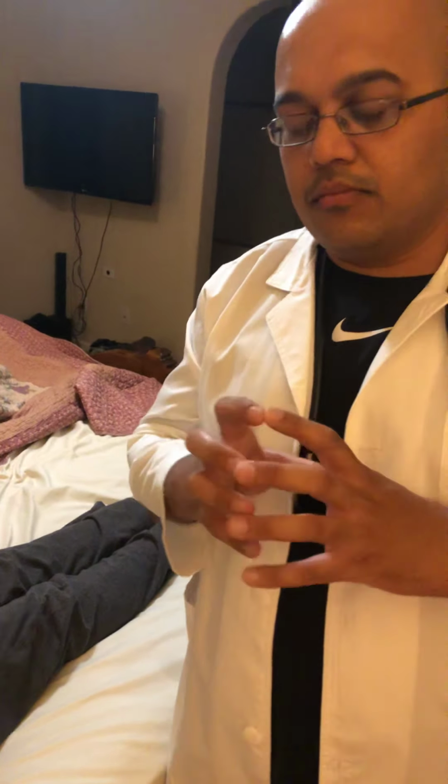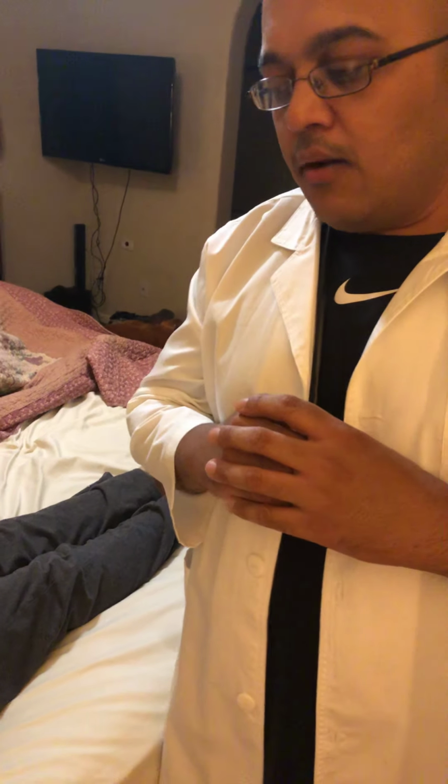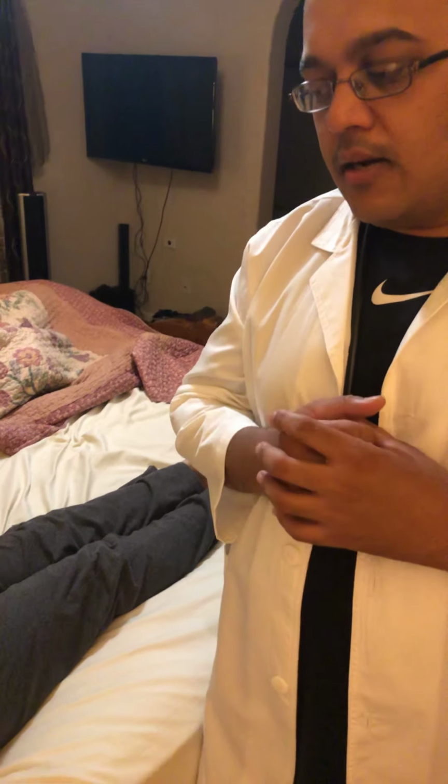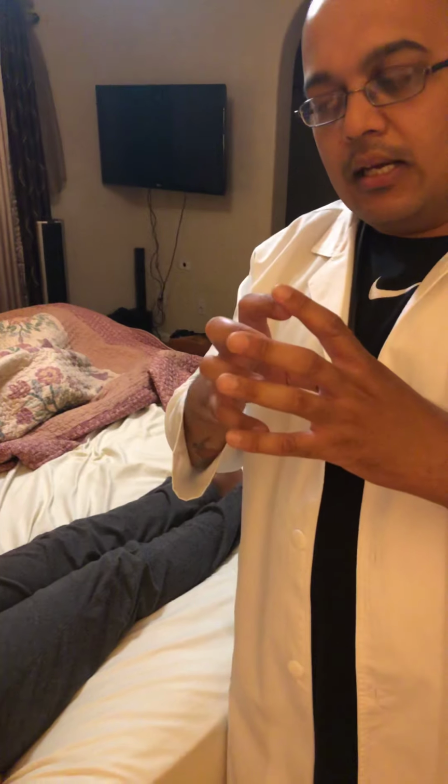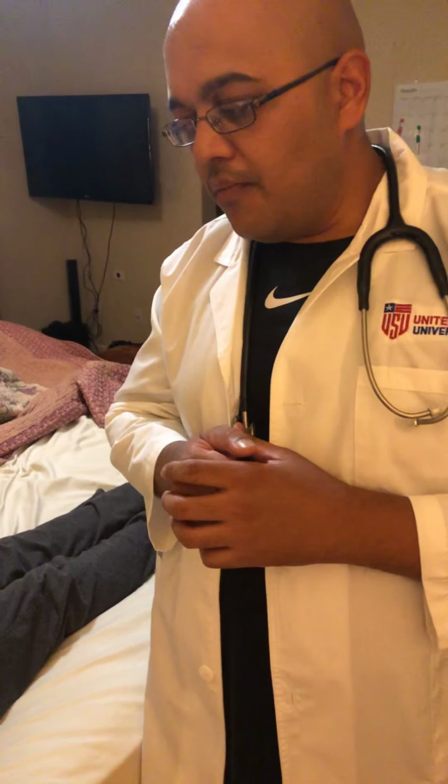So the kidneys have capsules around them, and when a patient has inflammation, such as in pyelonephritis, when the kidneys get inflamed, those patients will most likely have a positive CVA tenderness. When you do that, they will have pain because with pyelonephritis, the kidneys get inflamed, and the capsule on it just gets irritated. So I'm done with my assessment now.